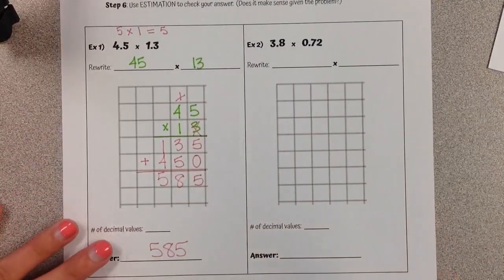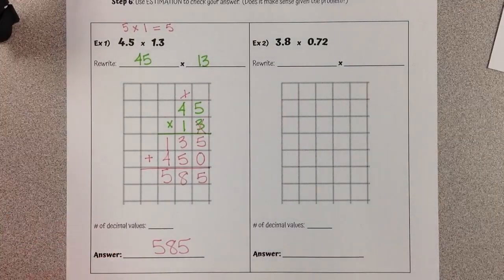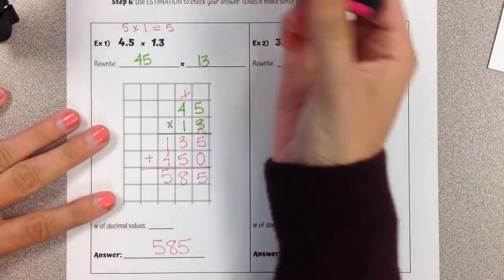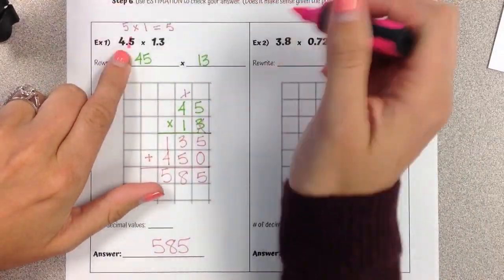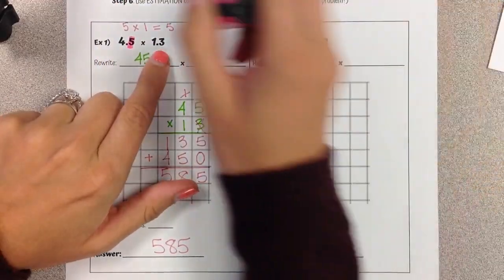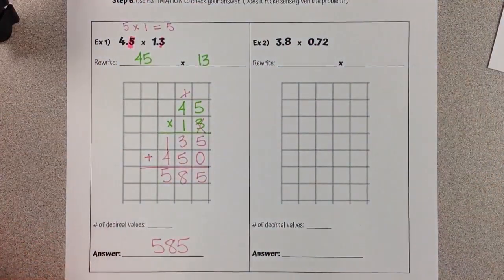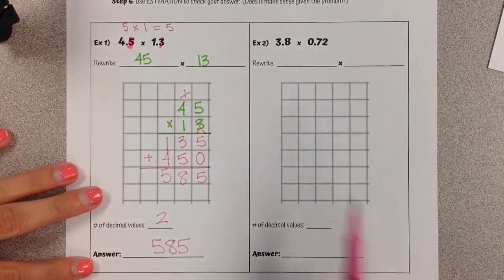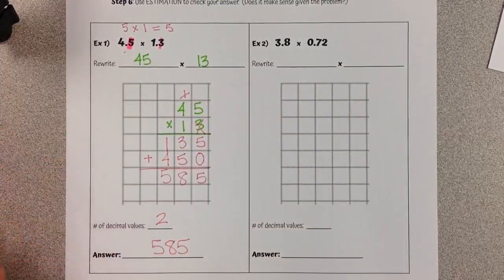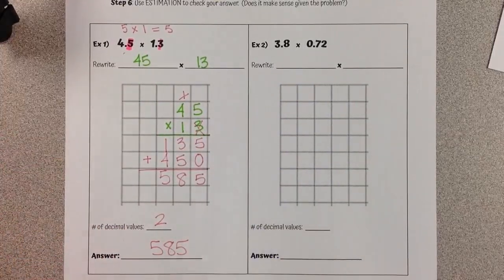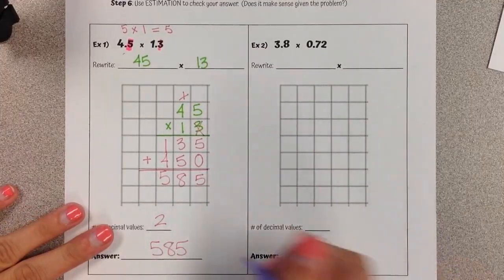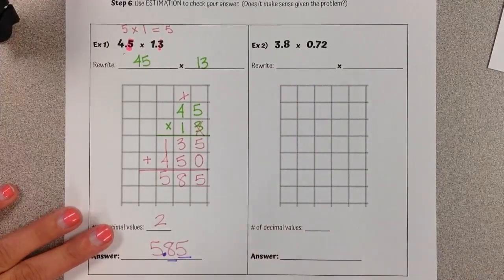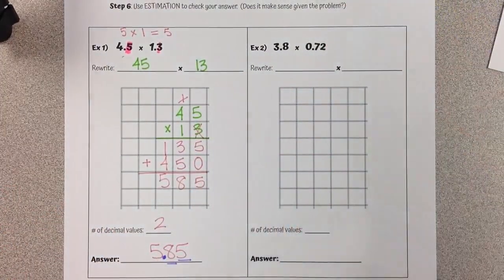The first thing I'm going to do is look at the original problem, and I'm going to highlight all of the numbers to the right of the decimal. In this number, there's 1 digit to the right of the decimal. In this number, there's 1 digit to the right of the decimal. So there are 2 total decimal values. Starting from the right side here, we should have 2 decimal values, 1, 2. So my decimal should go in between there. And if we were to round that, that's close to about 5.